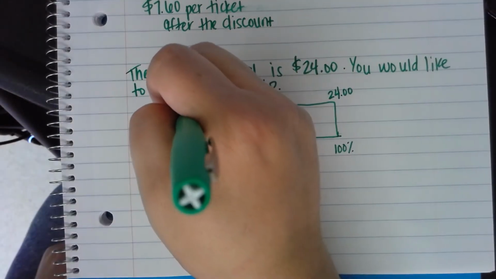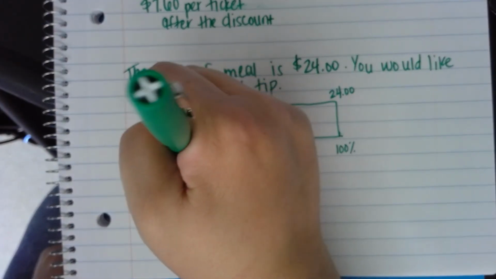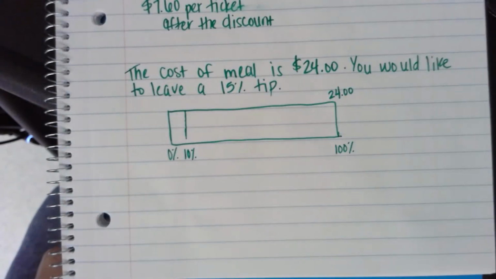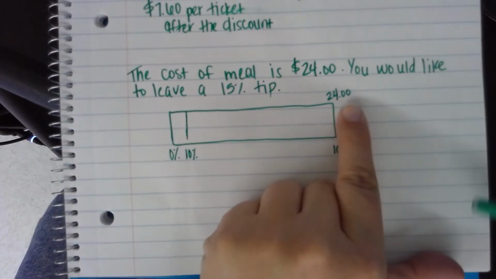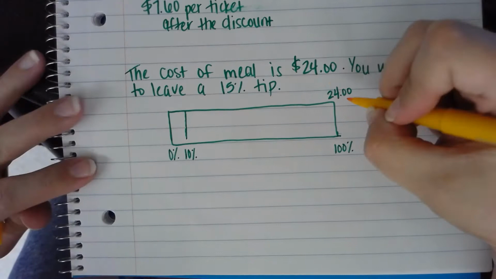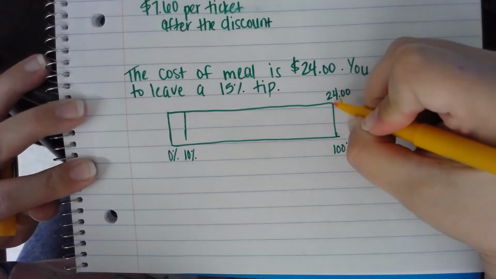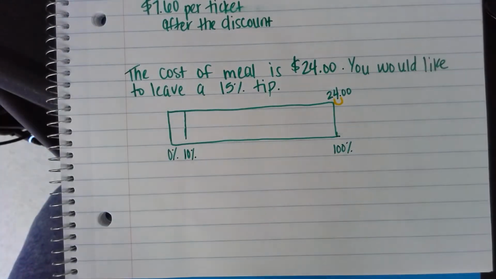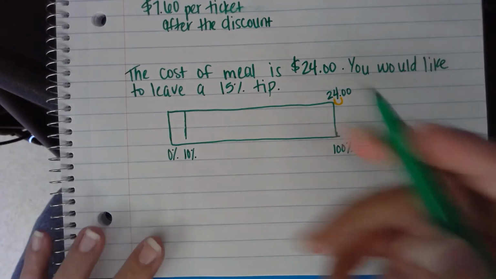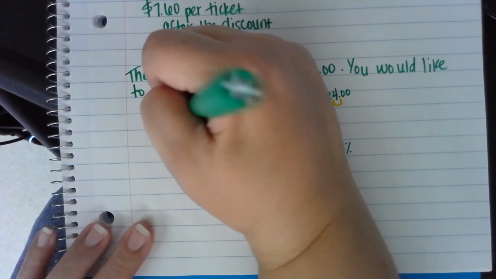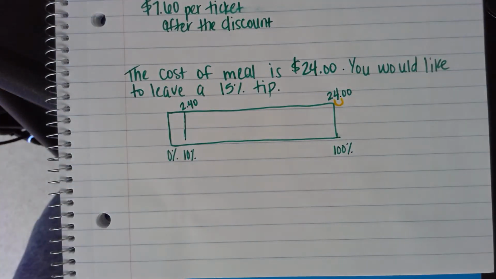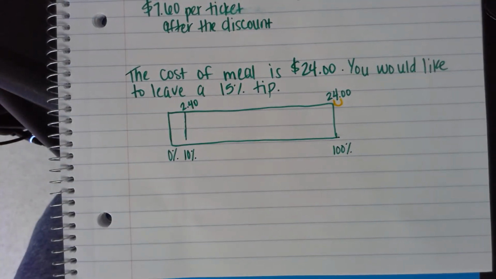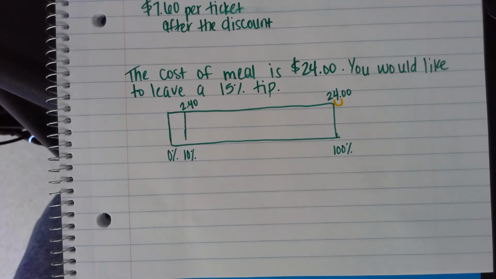So we want to figure out what is 10%. Well, remember we're going to do a place value shift. So I'm going to switch colors so you can see it. I'm going to do a place value shift of 1 because we're going from 100 to 10, which is just taking off 1 zero. So you can see where our new decimal will be. So it would be 2.40. So 10% is $2.40.